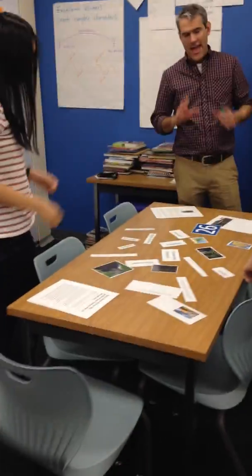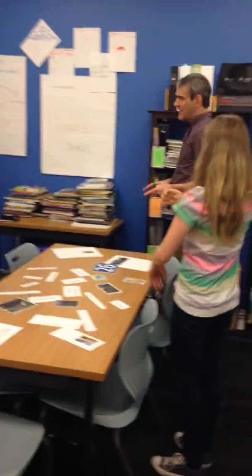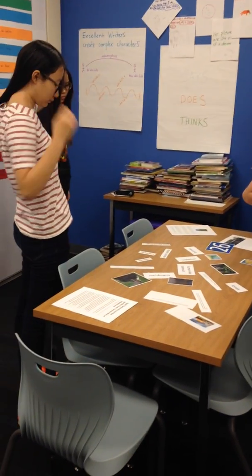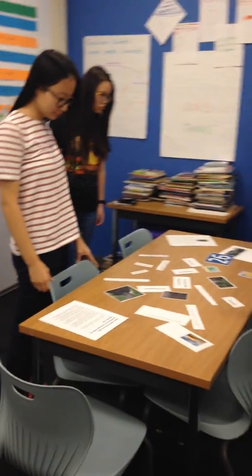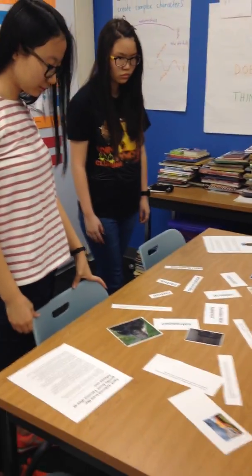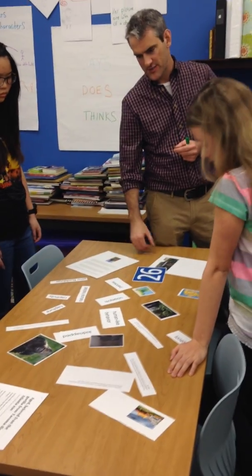You can look at the pictures. You can look at the words. As you are looking at these, you want to ask yourself, are there some common threads? If I had to organize these in a certain way, how could I organize them that would tell a story? So I'll give you guys starting now, and you'll have about 60 seconds.